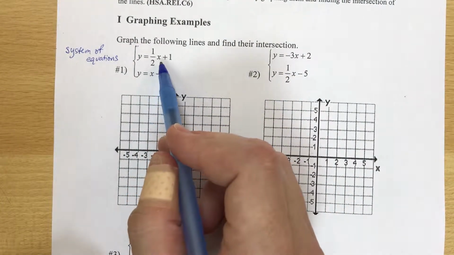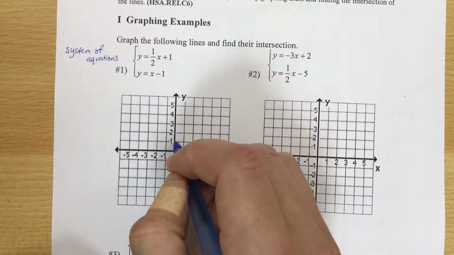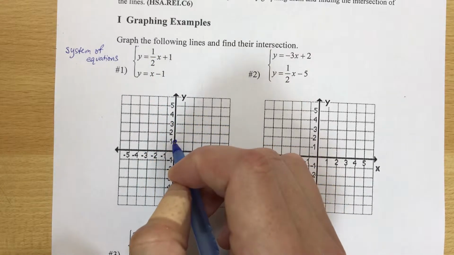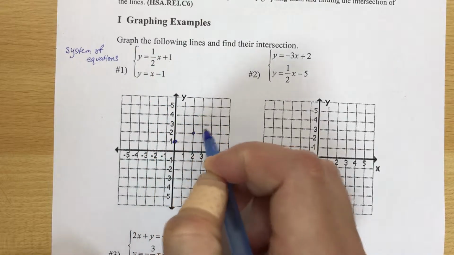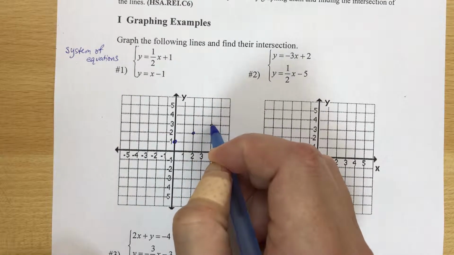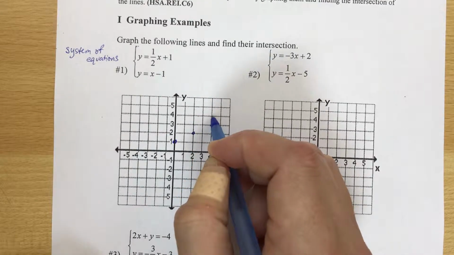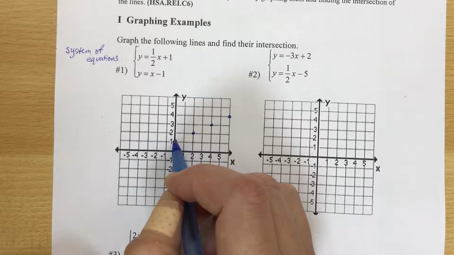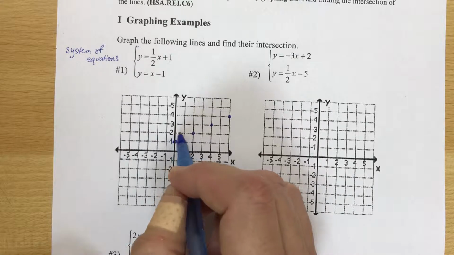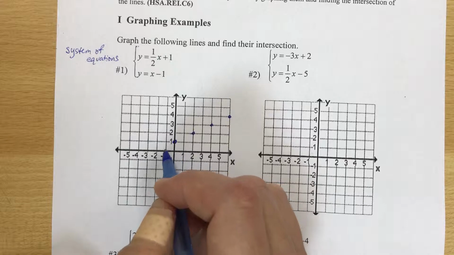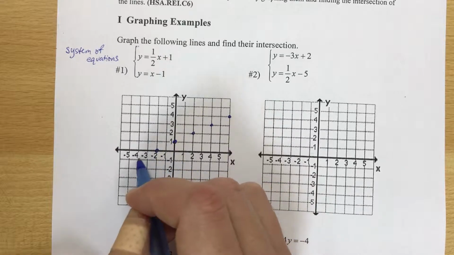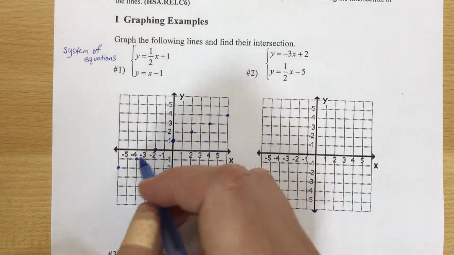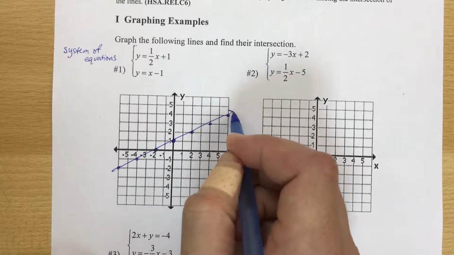y equals 1/2 x plus 1. The y-intercept is positive 1, so I'll put a point on the y-axis. The slope is 1/2. So from here we're going to rise 1, run 2. Now what I'm going to do that's a little bit different is I'm going to do this again. Rise 1, run 2, rise 1, run 2. And you'll see why in a moment. I'm also going to go down. So instead of going up 1 and right 2, I could go down 1 and left 2, down 1, left 2. So you see all the points are on the same line. So I can draw the line, connect the dots.